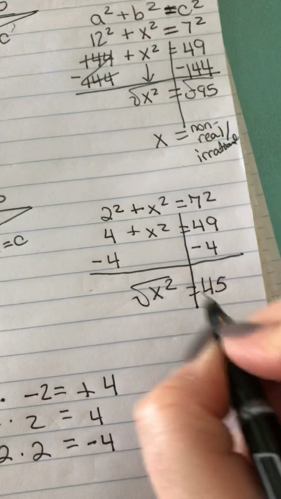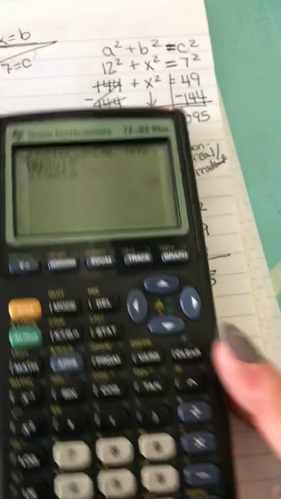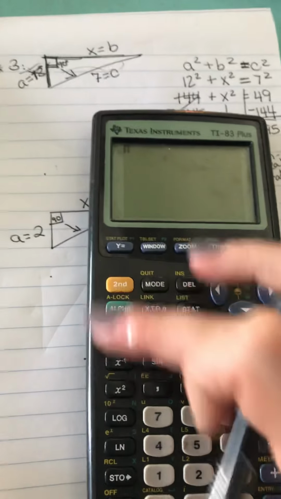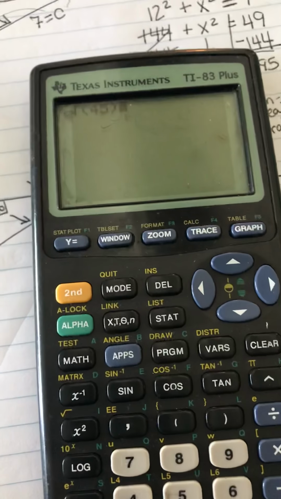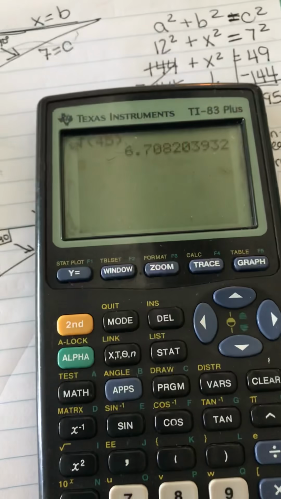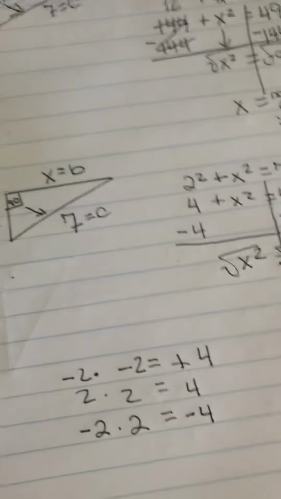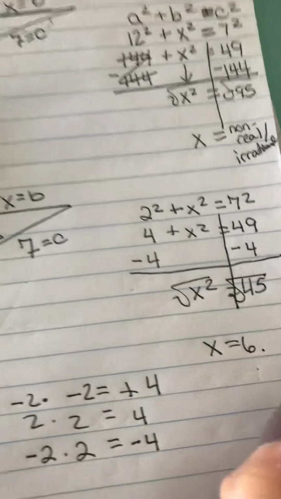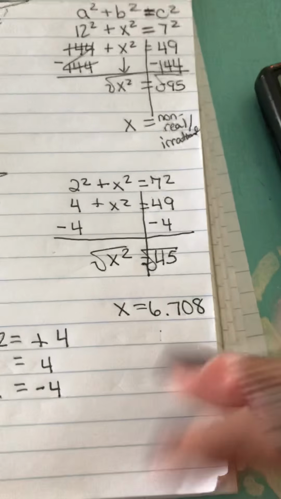All right, X squared equals 45. So we're going to take the square root of 45. Handy dandy calculator. Let's clear that out. Okay, so second square root, 45. Apparently I need to clean my calculator. Looking a little messy. And I get 6.708. So let me write that down. X equals 6.708.